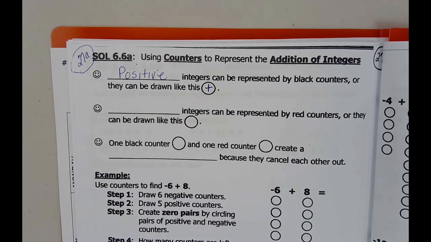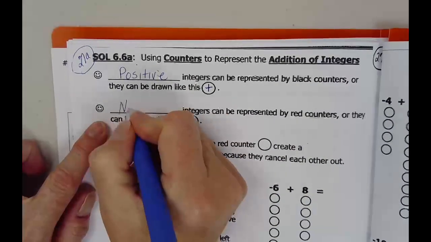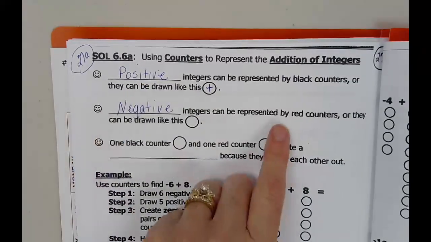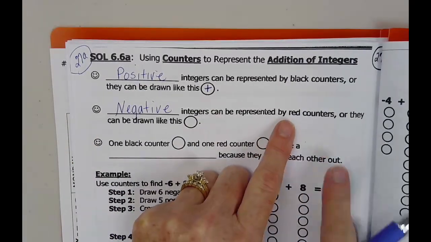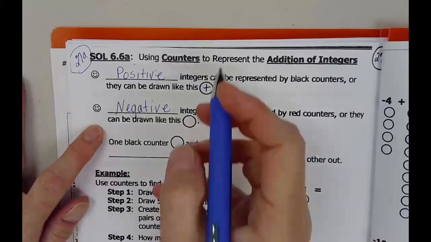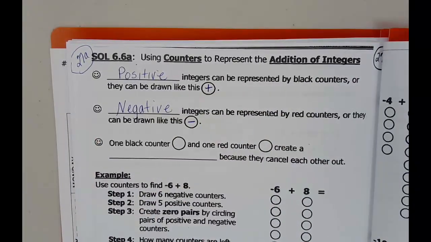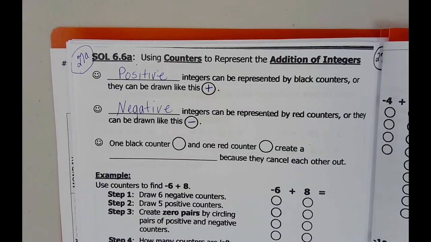Now, for a negative integer, a negative integer can be represented with a red counter, or they can be drawn with a circle and a negative sign on the inside. So, black counters and red counters are great if we have those tools to use, but we want to have notes that we can take home with us and look at.